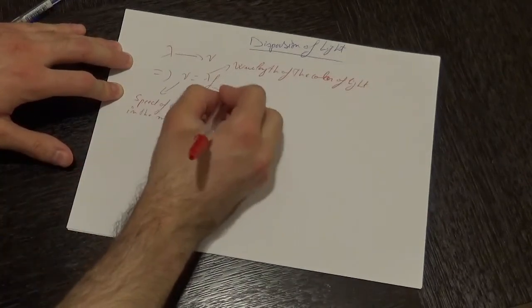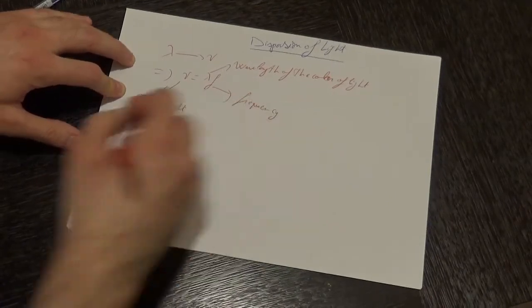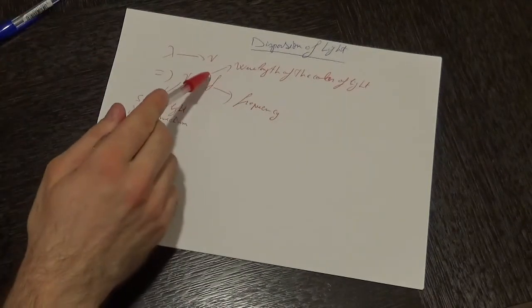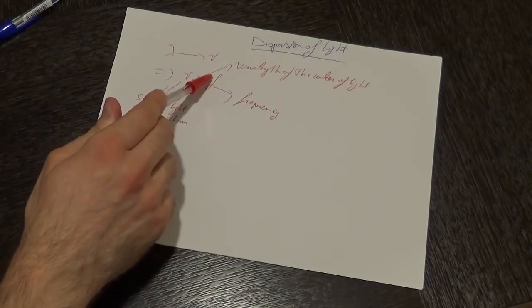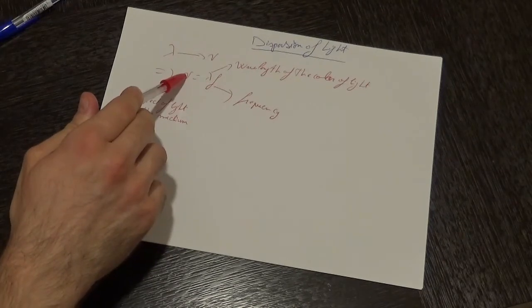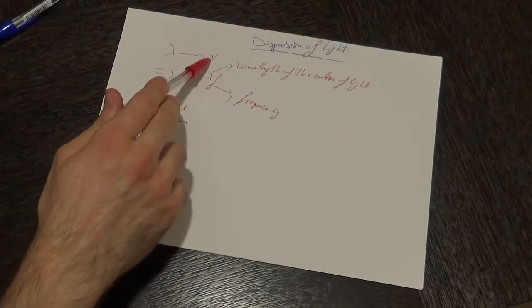And then over here we have f, which is none other than the frequency of that color of light. So as we can see, the wavelength of each color of light varies from green to blue to yellow to violet to red, etc. Therefore, the corresponding speed of the color of light in the medium where that light is propagating is going to vary as well. So each wavelength has its own velocity.